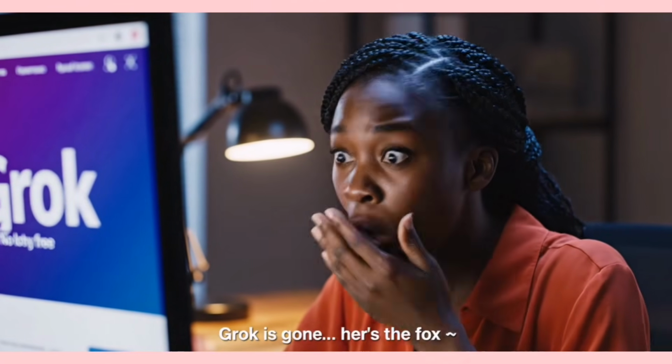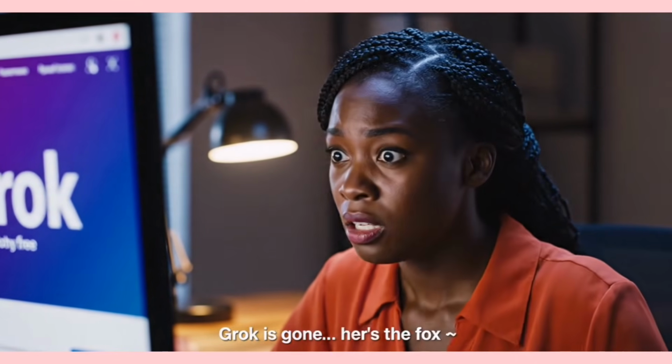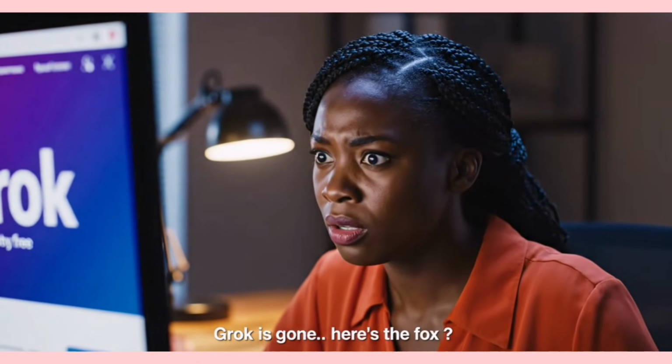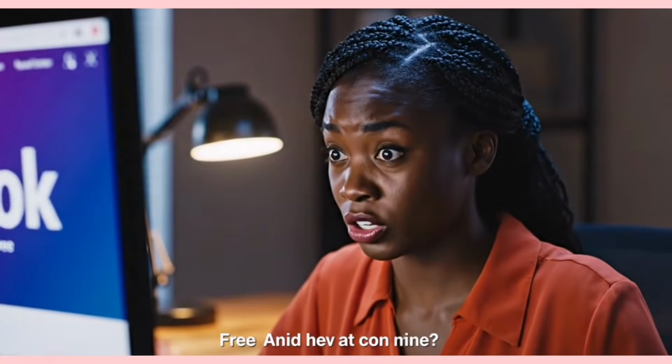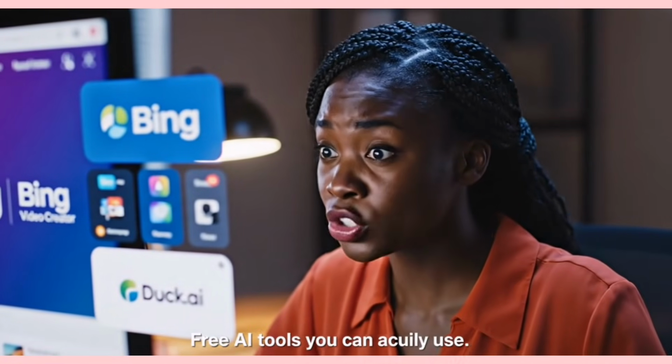Wait, Grok is no longer free? What am I supposed to do now? People are looking for free alternatives, but which one actually works? Yes, I finally found a solution.